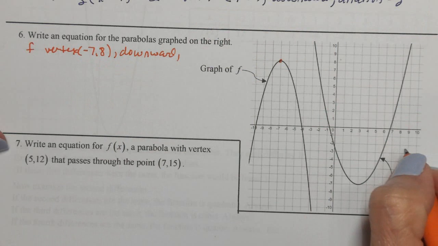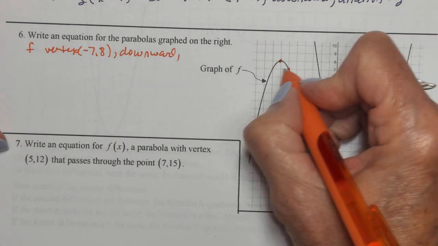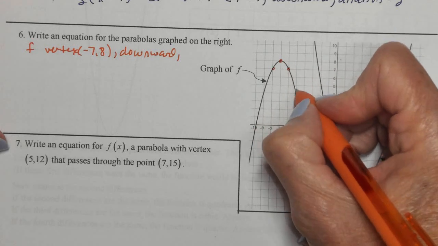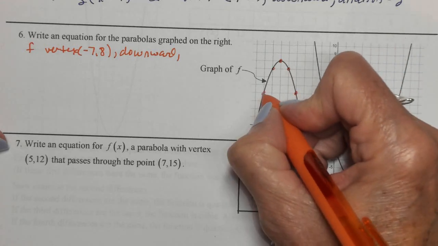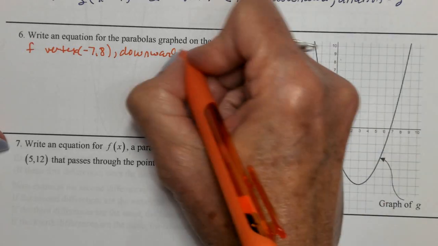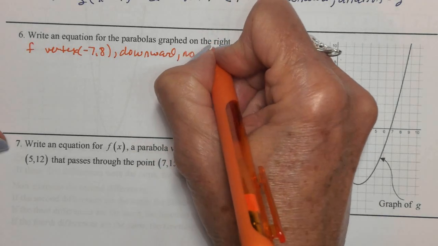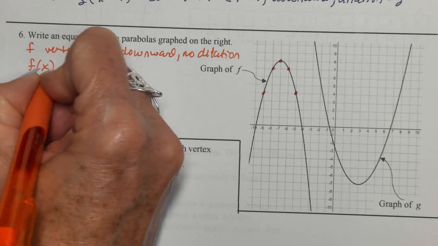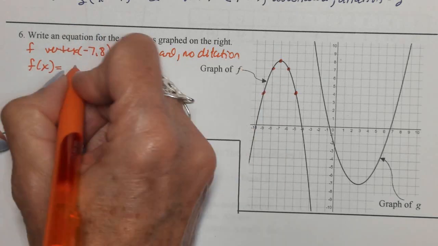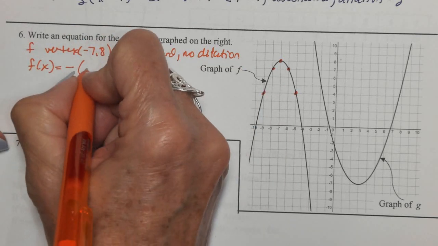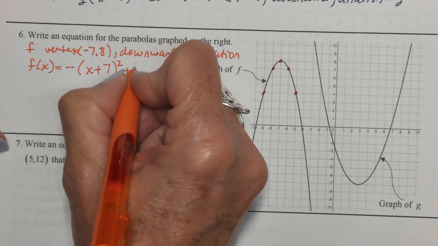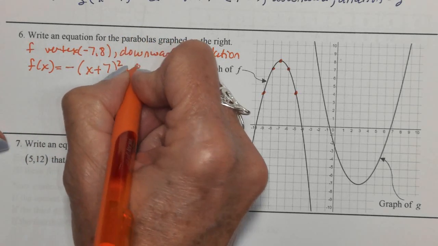Is there a dilation? I see over 1 down 1. I see over 2 down 4. There's no dilation there. So f of x will be downward, so negative x plus 7 squared plus 8.